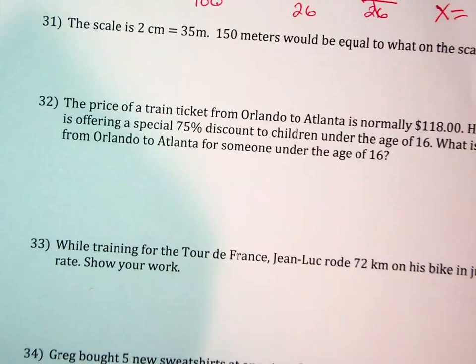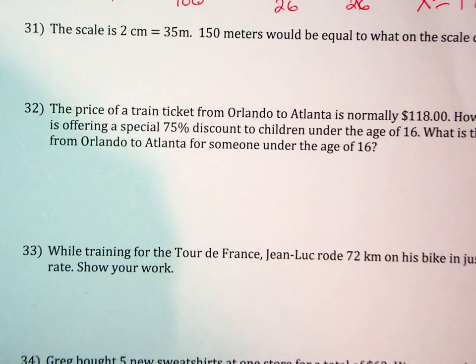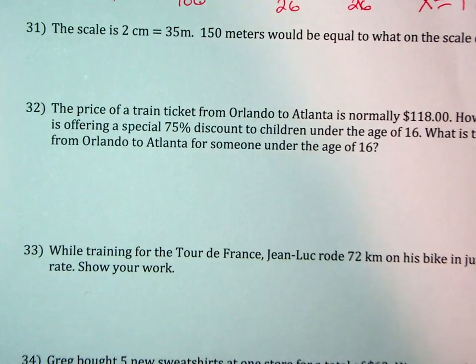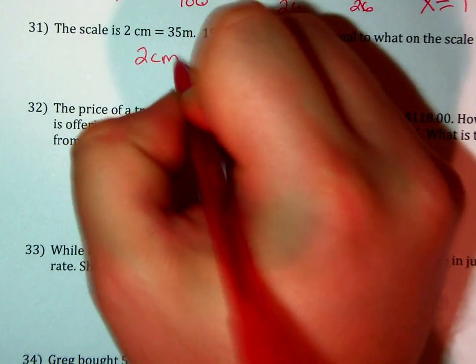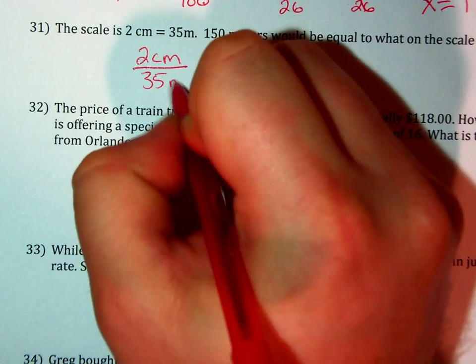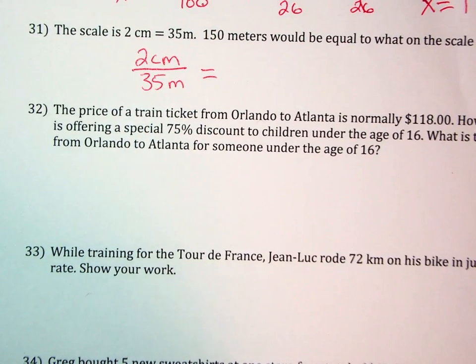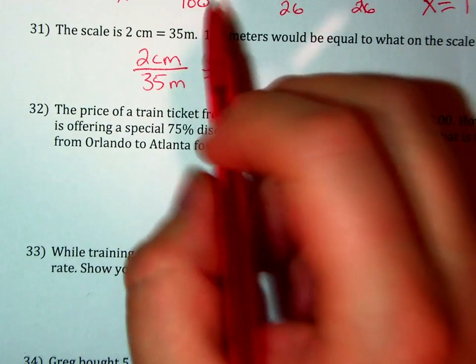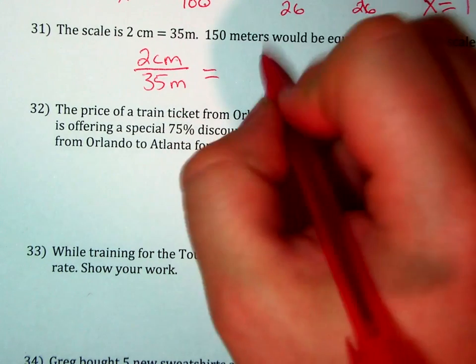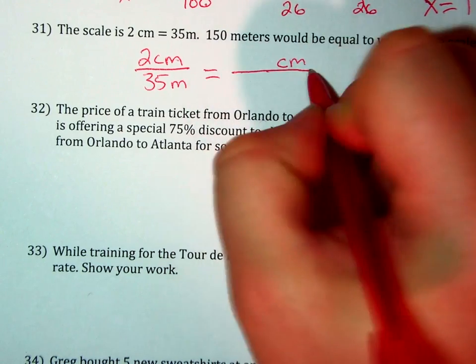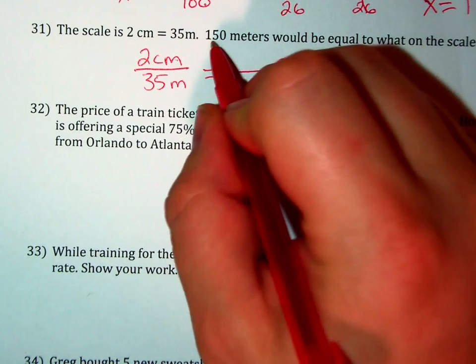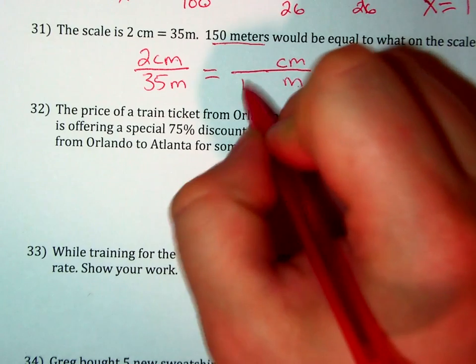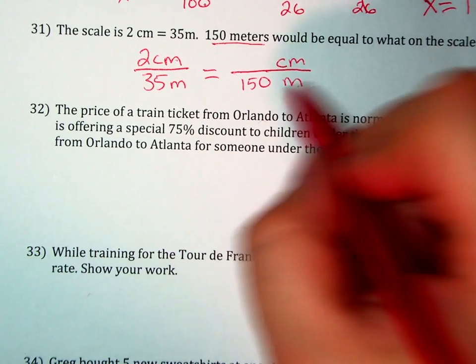Problem 31. The scale is 2 centimeters equals 35 meters. That looks like a perfect scale factor, which we know is a ratio. 2 centimeters to 35 meters is going to equal something. And it's going to equal something with the units in the same position, so we're going to have centimeters over meters. Now I can keep reading. 150 meters would be equal to what on a scale drawing? Well, I need to put the 150 meters where I have my meters unit and cross multiply.